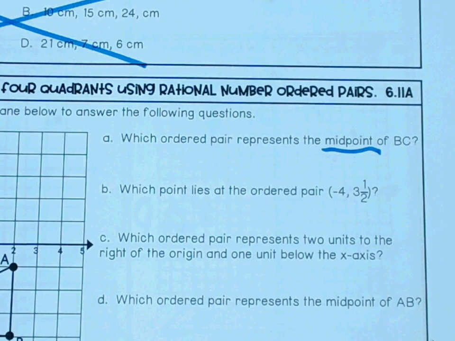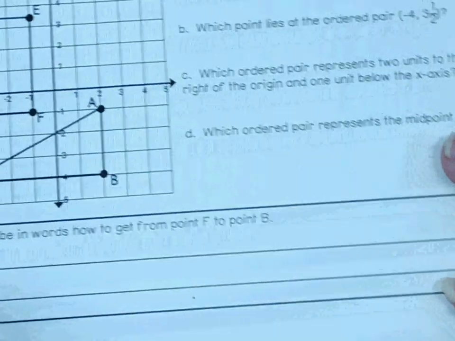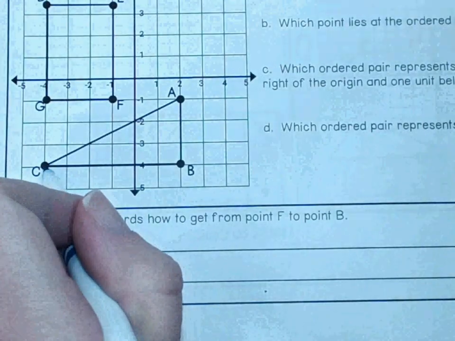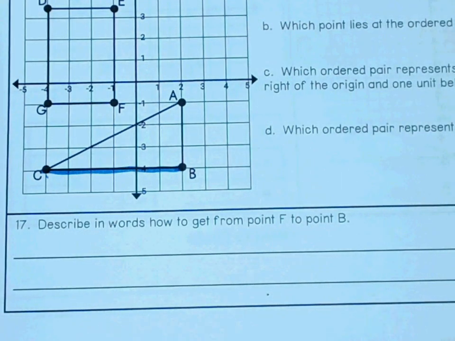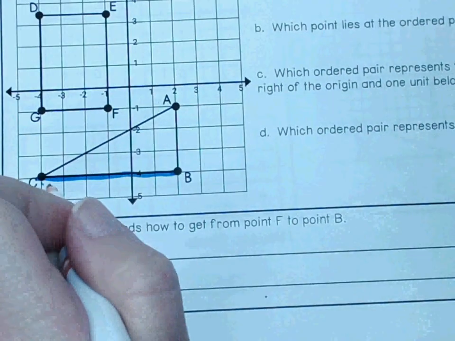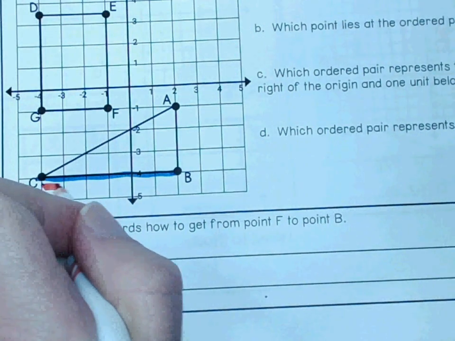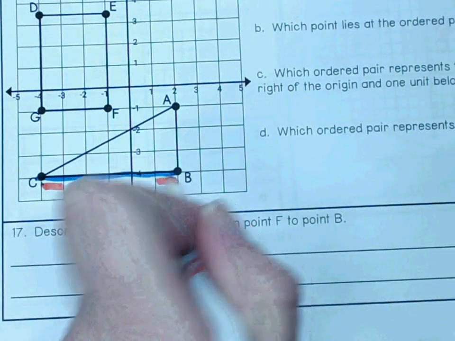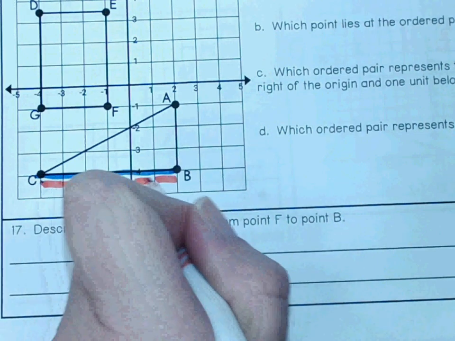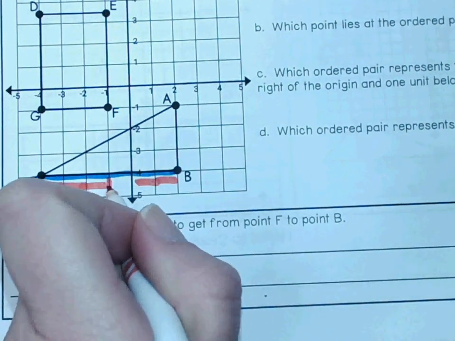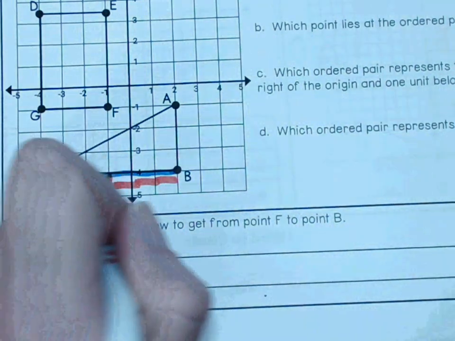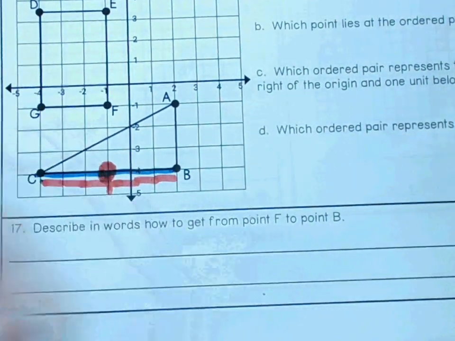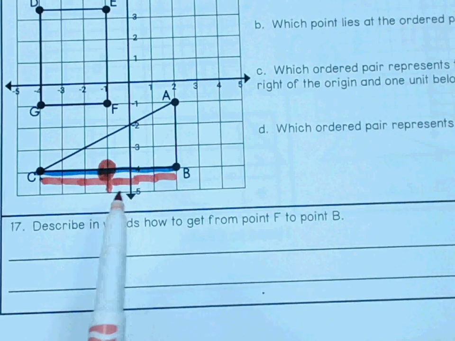So we're looking for the midpoint of BC. So let me kind of highlight it here. Here's BC. And if I'm trying to find the midpoint, I could do it a couple different ways. I could say, well, I go over this way one, and this way one, and then this way one, this way one, this way one, and this way one. Look, there's that middle point. So I'm looking for this point right here.